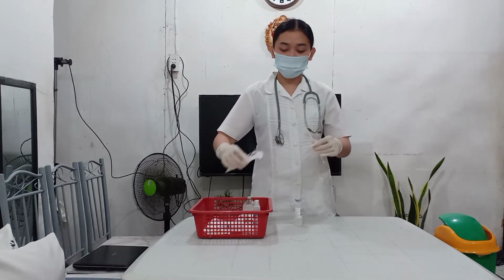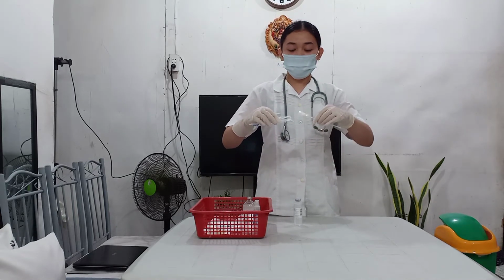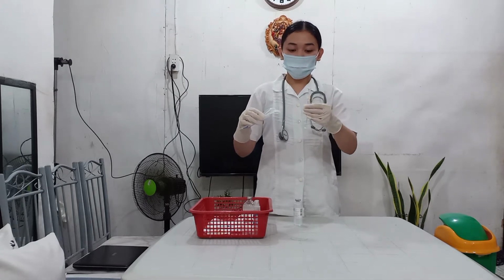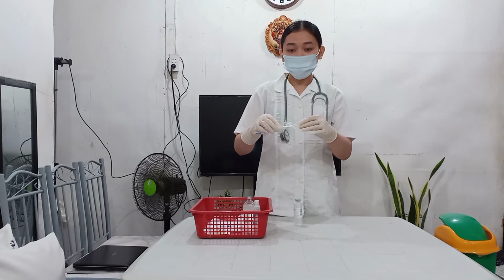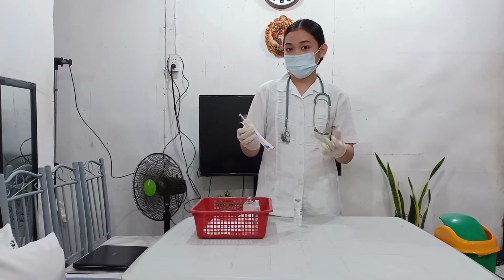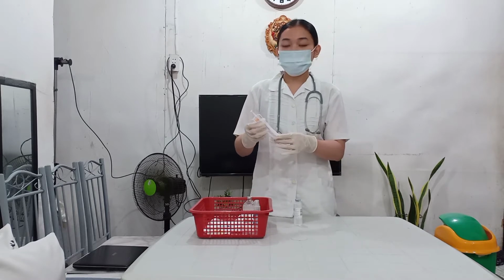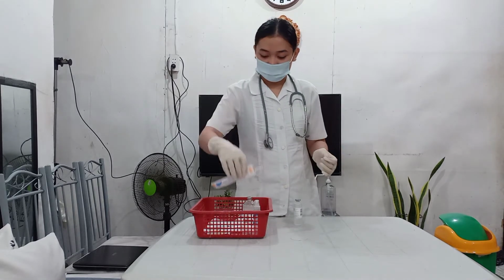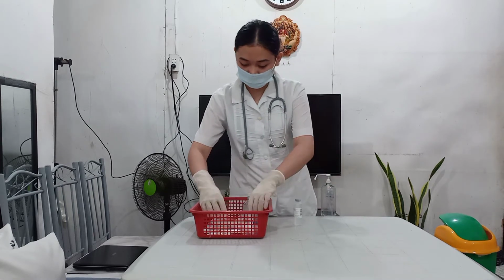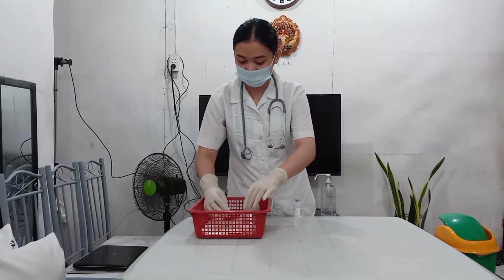So we are going to keep this tuberculin needle with the medication inside the plastic, and we are going to administer and remove this only on the bedside table of the patient. We are going to place it in the tray. Make sure it is free from contamination.